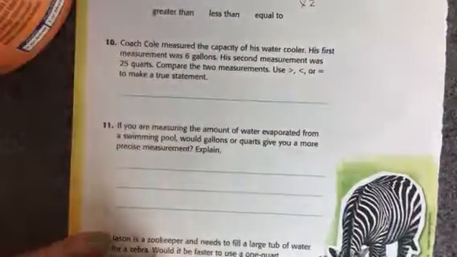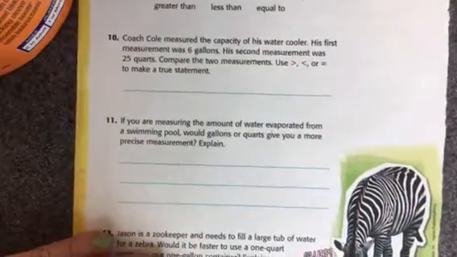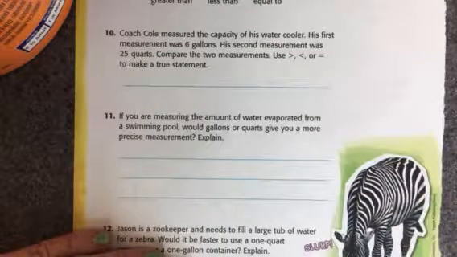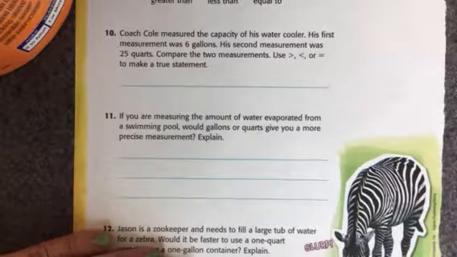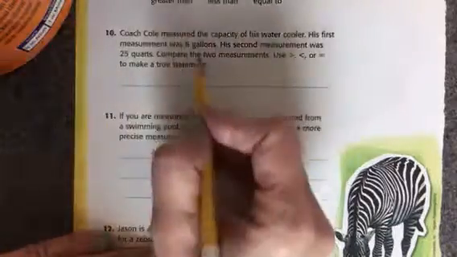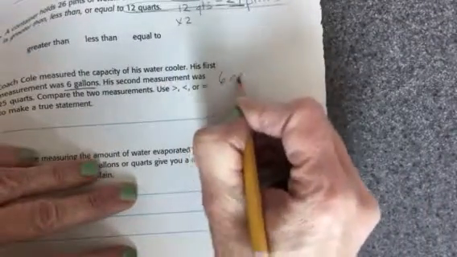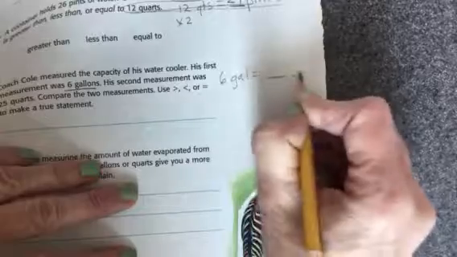Okay, Culch Cole measured the capacity of his water cooler. His first measurement was 6 gallons. His second measurement was 25 quarts. Compare the two measurements. Use greater than, less than, or equals to make a true statement. Okay, let's take 6 gallons here and convert 6 gallons into quarts. How many quarts are in a gallon? There's 4 quarts.